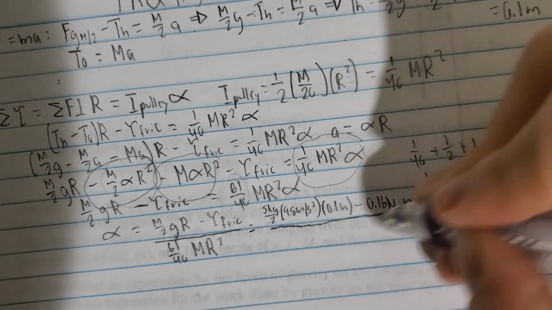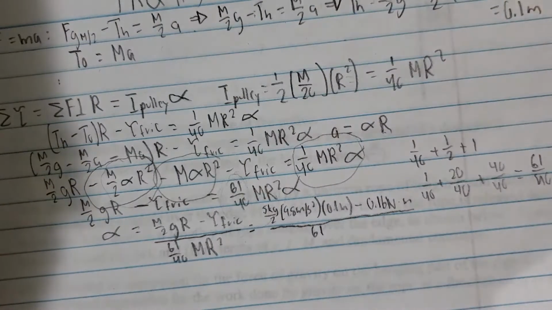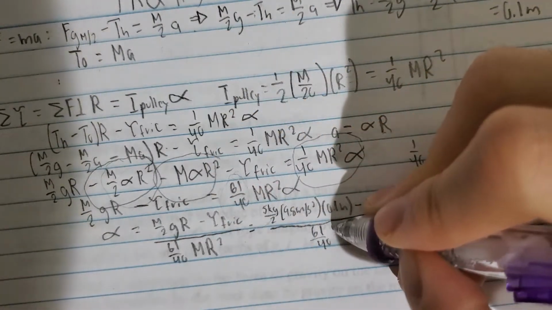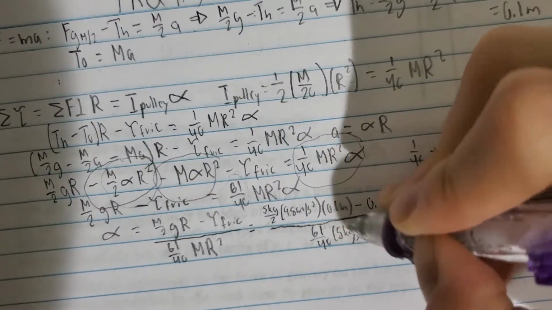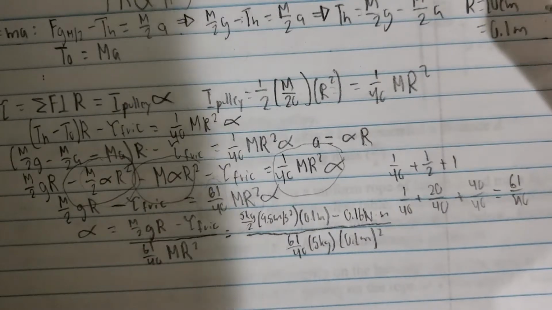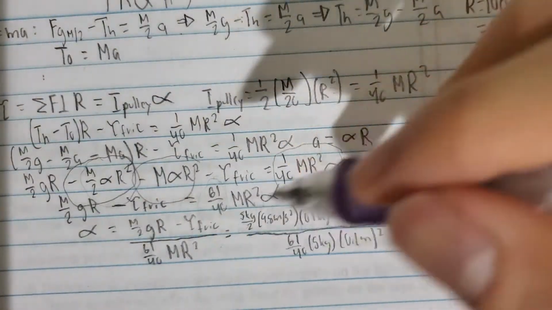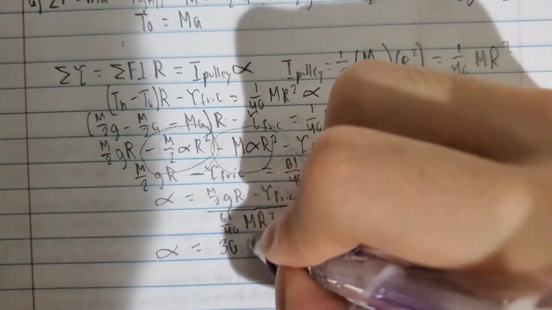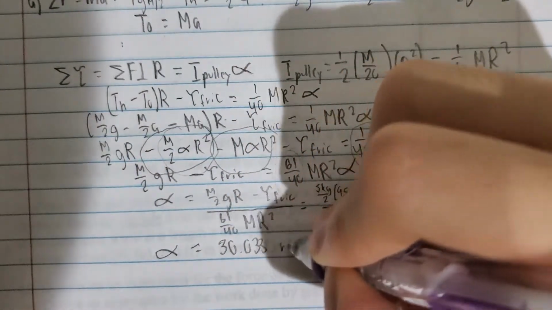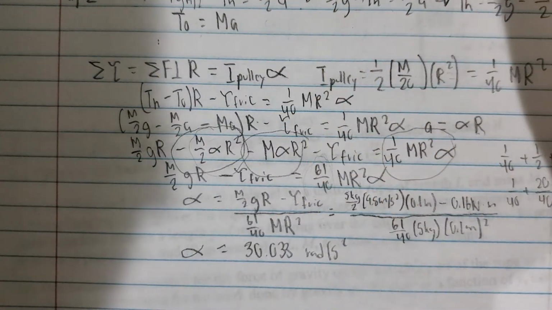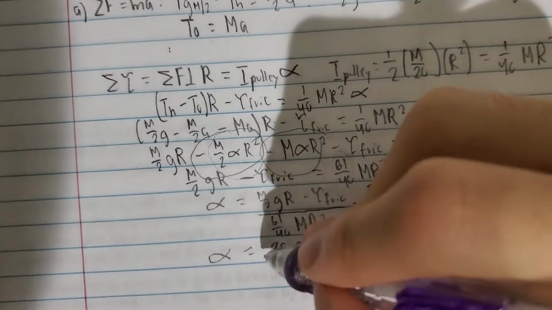61 over 40 times mass. M is 5 kilograms, and r is 0.1 meter squared. Okay, plugging this all into the calculator, my alpha turns out to be 30.033 radians per second squared. So this is the angular acceleration of the pulley.